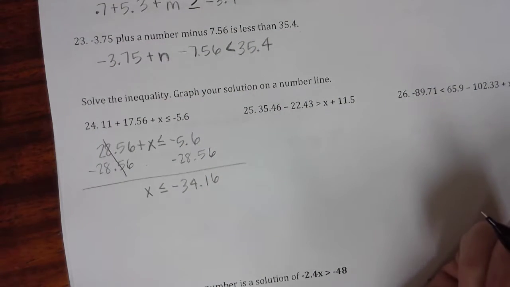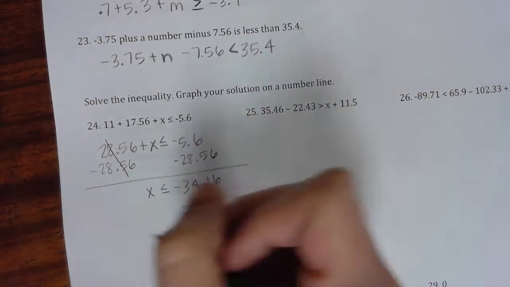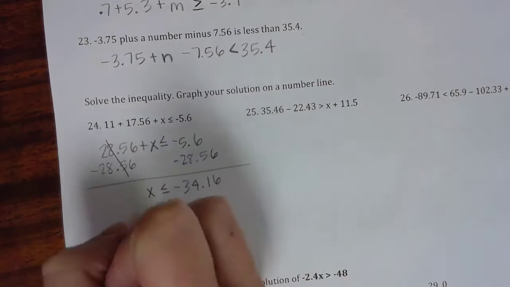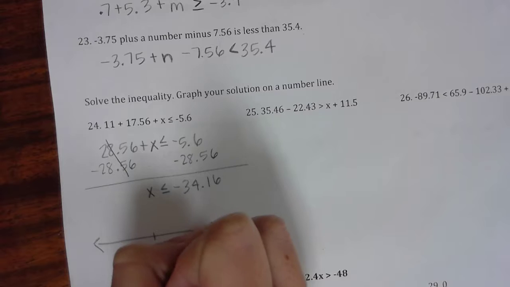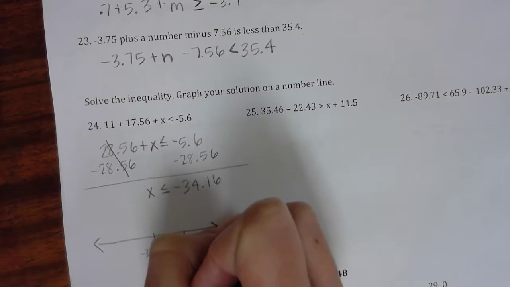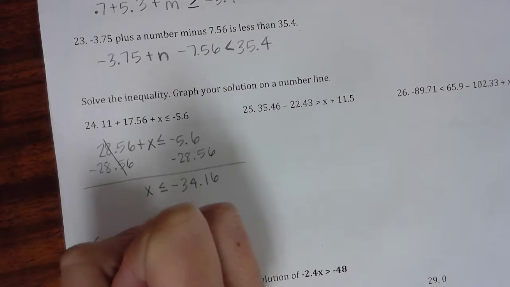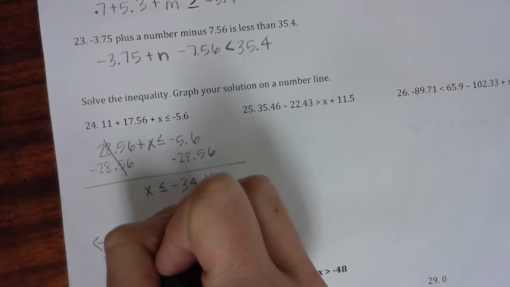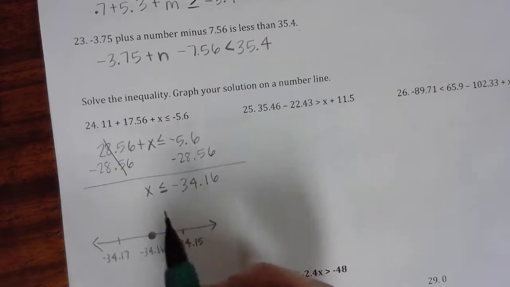Okay. Over here we have to graph our solution. So I have negative 34.16 in the middle. Over here I have negative 34.15 because they're negative numbers. And over here I have negative 34.17. I'm going to have a closed circle because I have an equal to right here, so I need a closed circle. And I'm going to shade this way to the left.